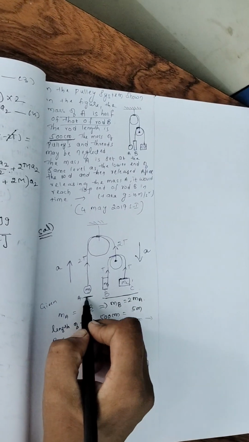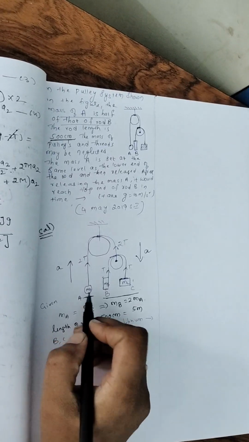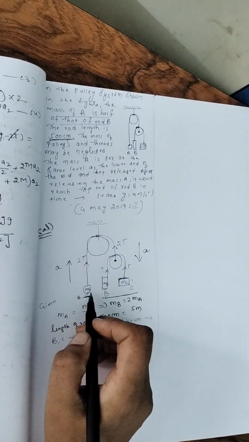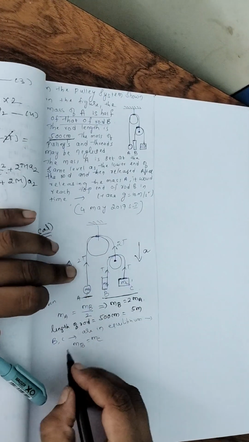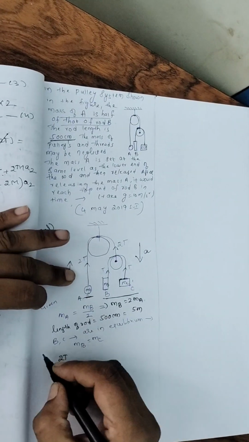So first let us apply it to A. When I apply Newton's law to A, it is moving in the upward direction, which means 2T is the greater force.